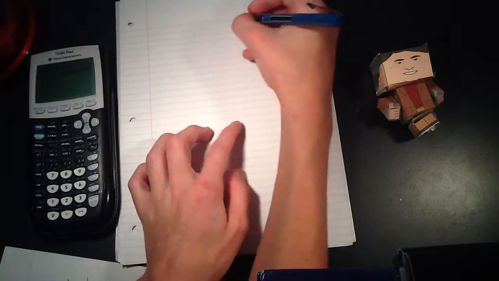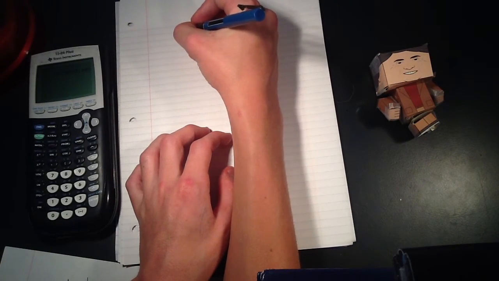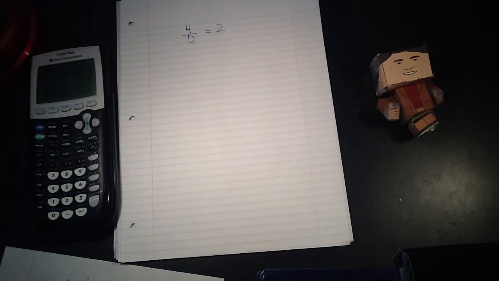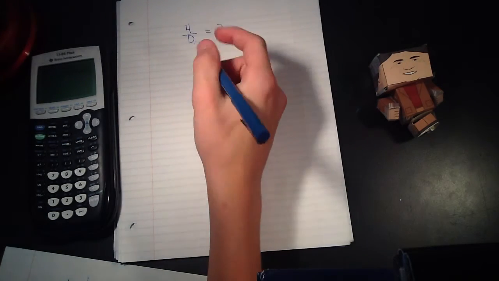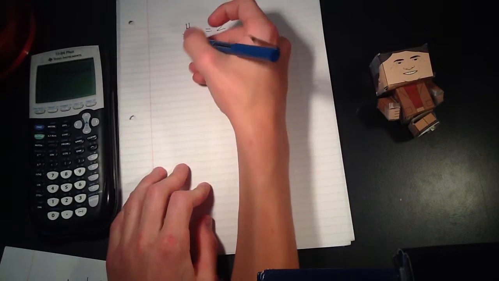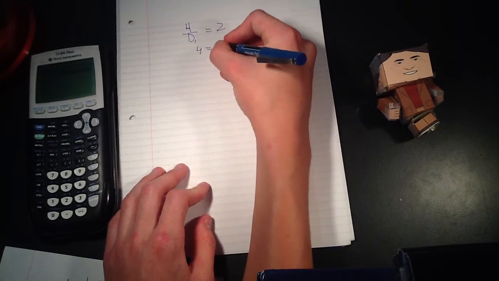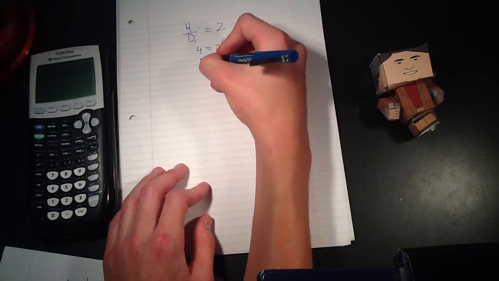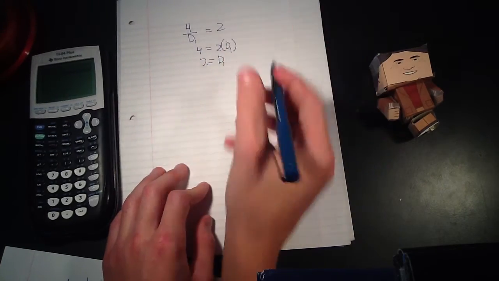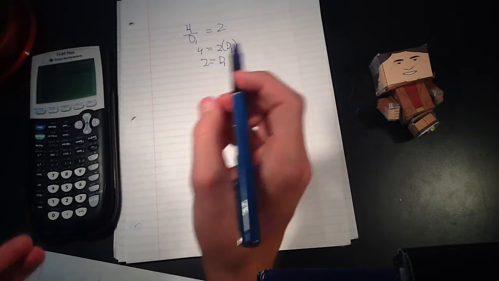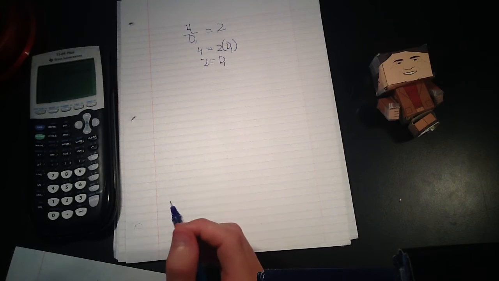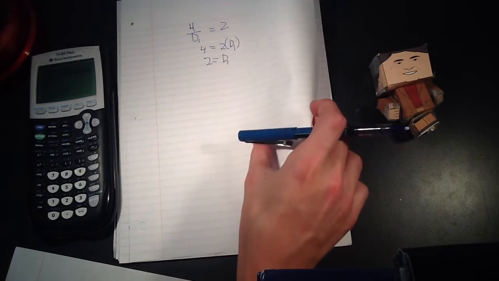Okay, let's restart there. 4 over D1 equals 2. Is that right? That's what I wrote, right? 4 over D1 equals 2, that's correct. So we'll do 4 equals 2 D1, so 2 equals D1. We now know the distance to that star is 2 parsecs, which is about 6 light years. So, there we go. That is our first problem.